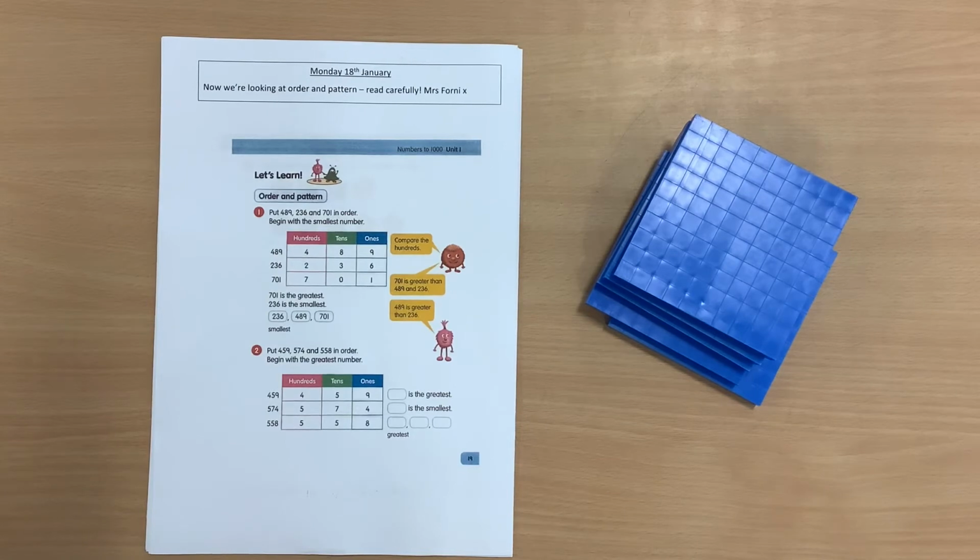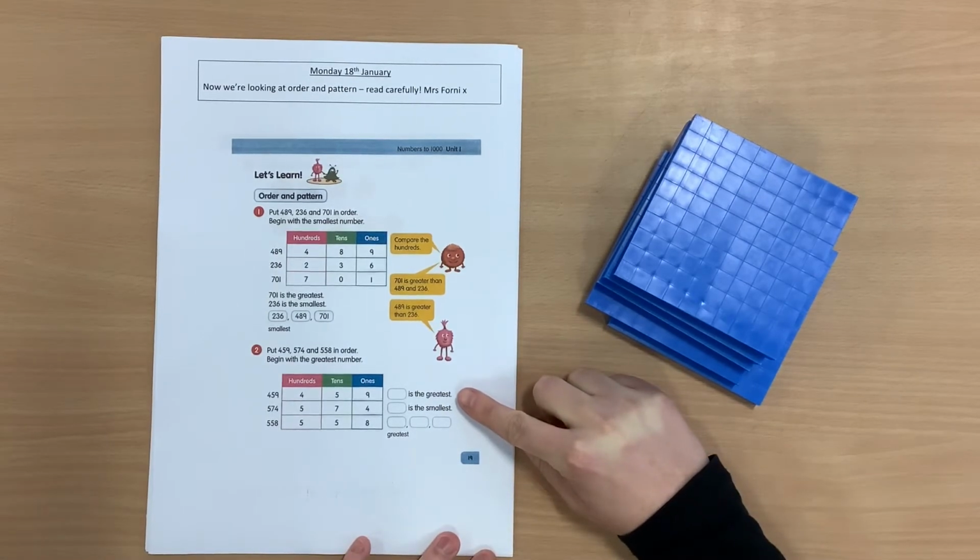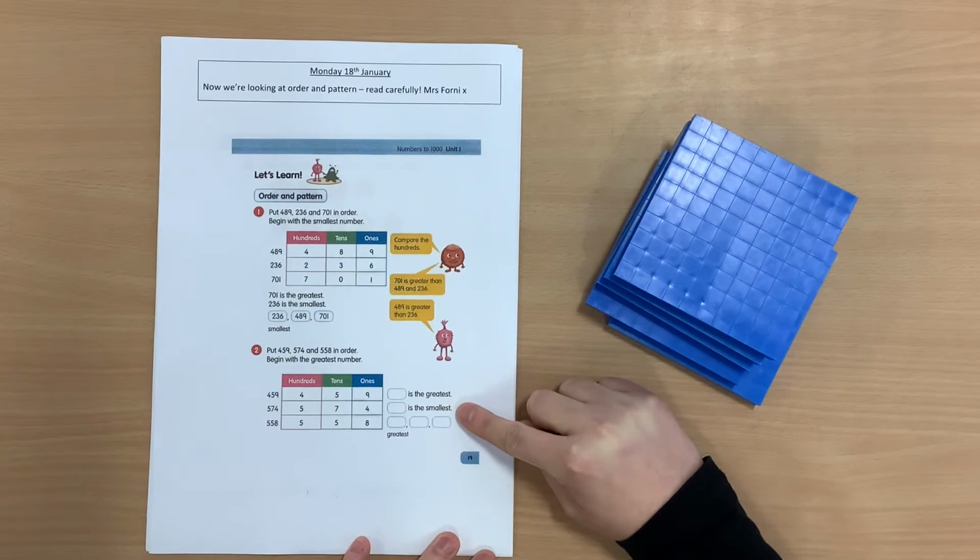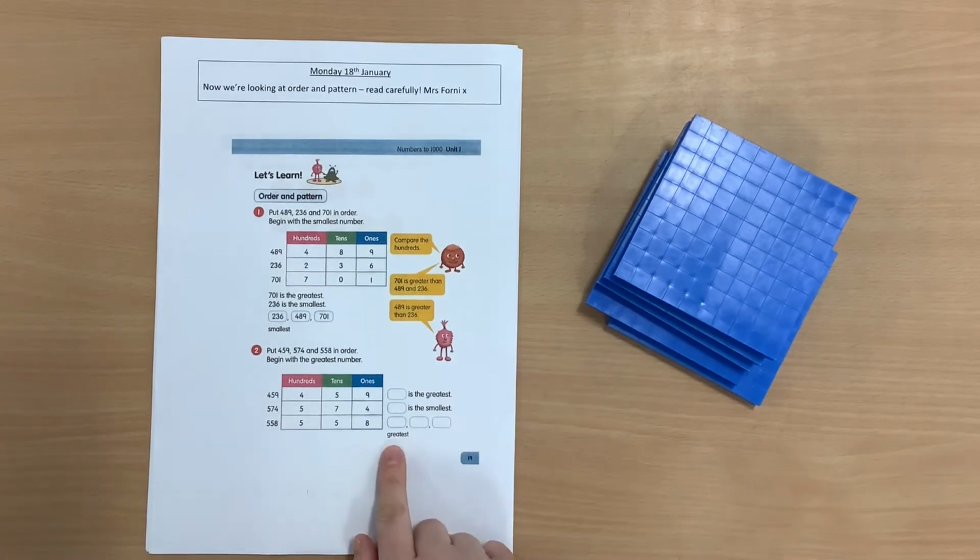Okay, so have a pause now. I would like you to work out what number is the greatest, what number is the smallest, and then have a go at ordering from the greatest to the smallest. Pause now and have a go.